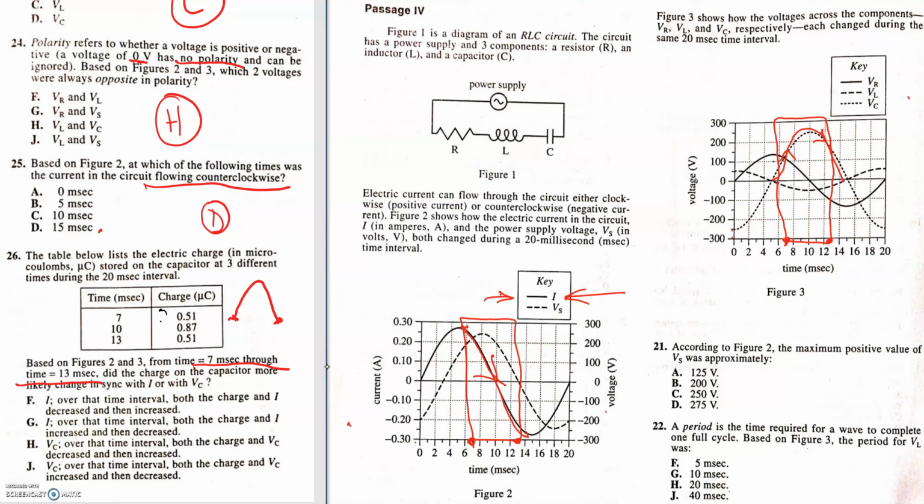So we know that we're looking for, what was it in sync with? It was in sync with VC. So we can get rid of F, we can get rid of G, and now we just have to make sure that the reasons for it are the same. So H says VC, over that time interval, both the charge and VC decreased and then increased. No, they increased and then decreased.